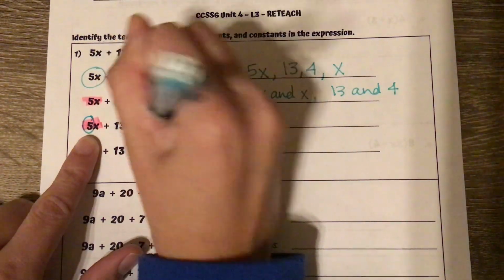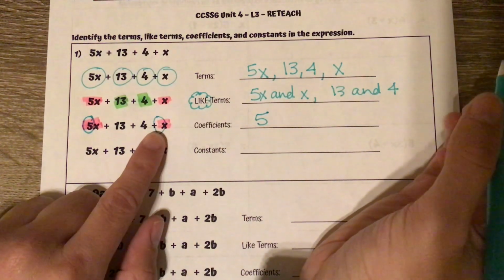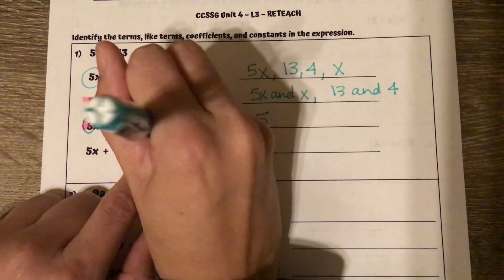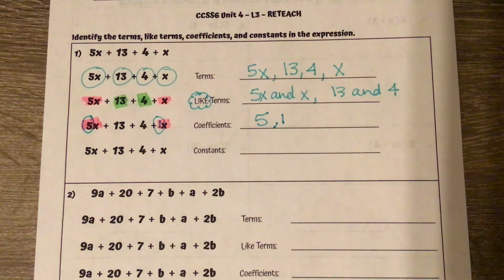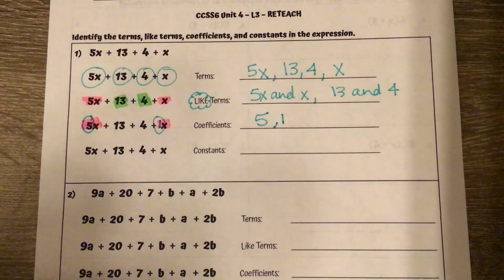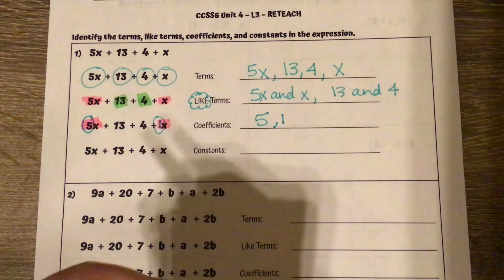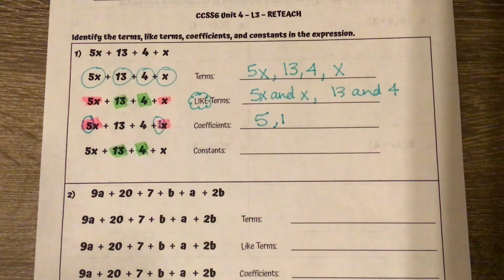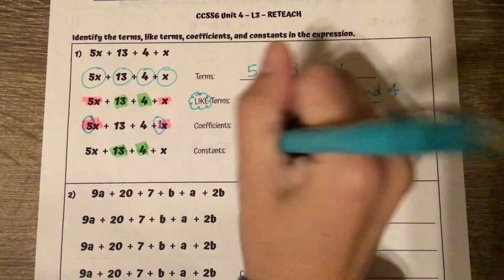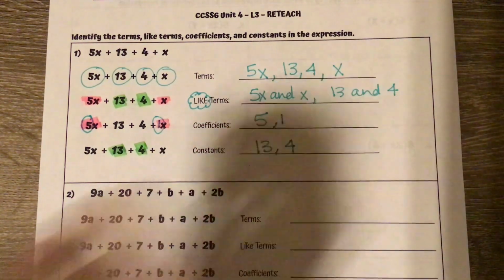And then for this one, there's no number here, but it's not 0. There's not 0 x's, there's 1 x. So that's the one that's most commonly forgotten. And then our constants, I'm just going to highlight the ones that don't have variables. Just the numbers are our constants. 13 and 4.